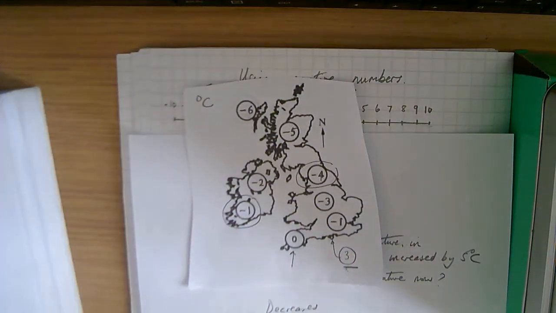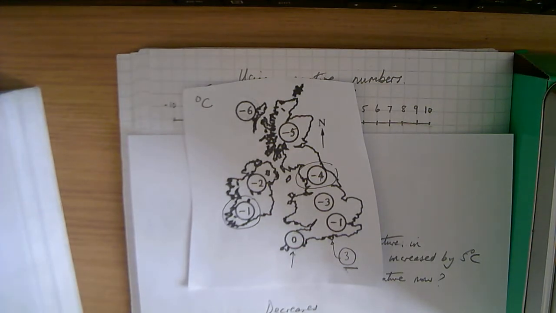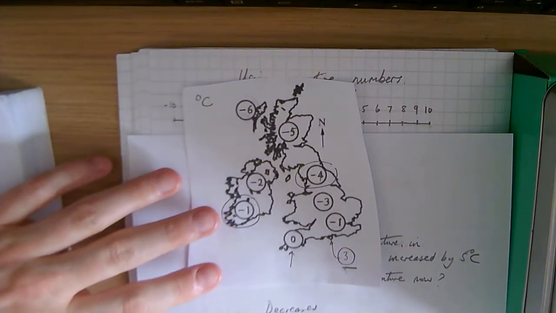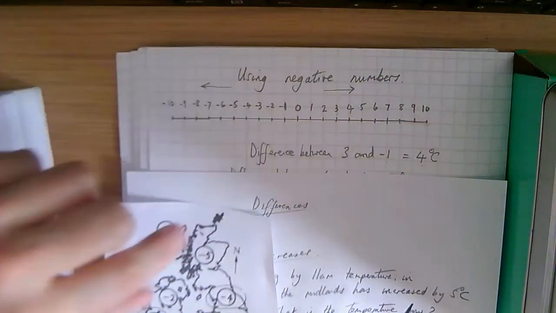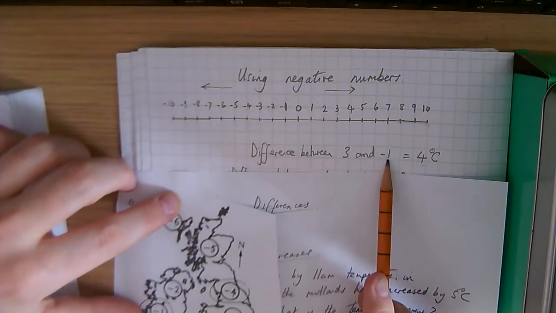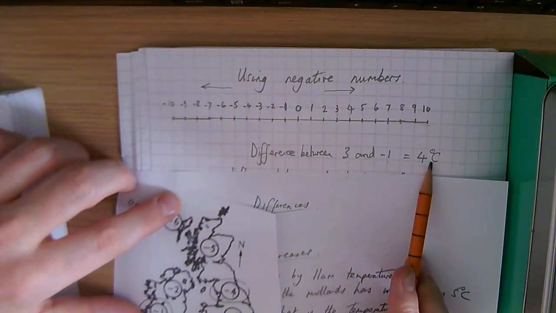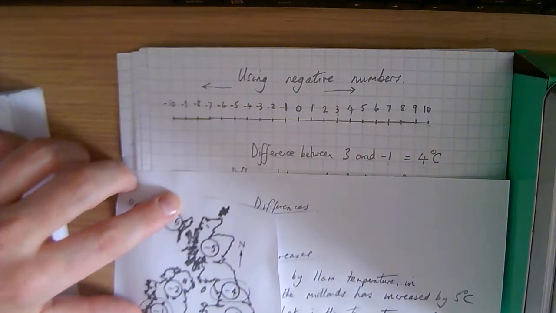Let's say we wanted to work out the difference between different parts of the British Isles. So let's say we wanted to work out the difference between 3, which is the Isle of Wight, and London, which is negative 1. And the answer is 4 degrees Celsius. And we can work that out using a number line. I'll show you how I did it.